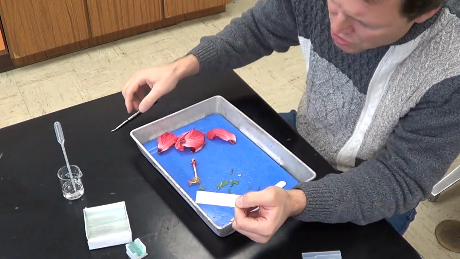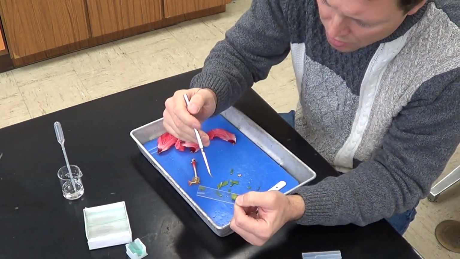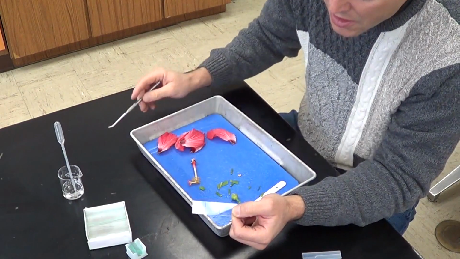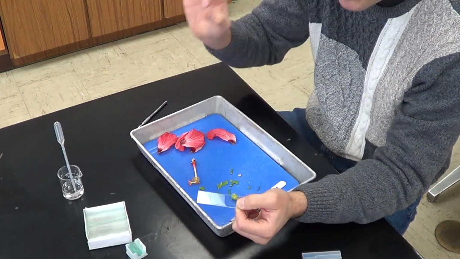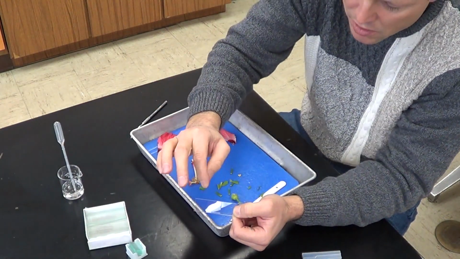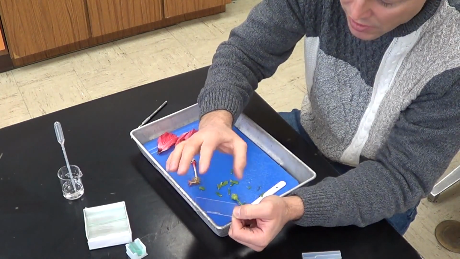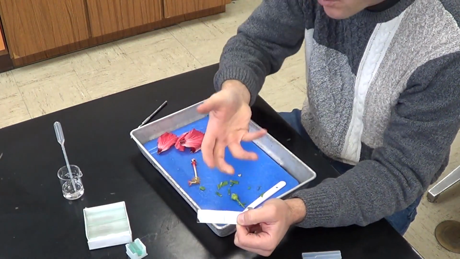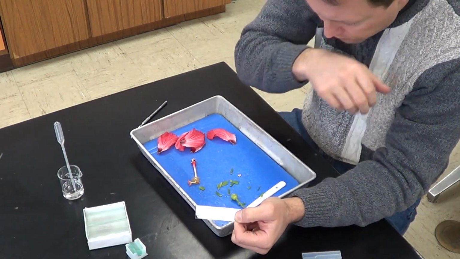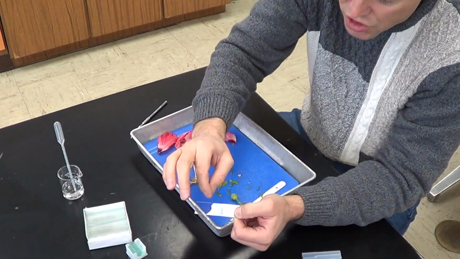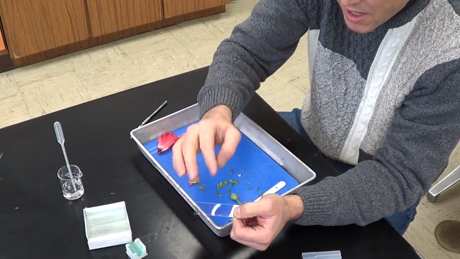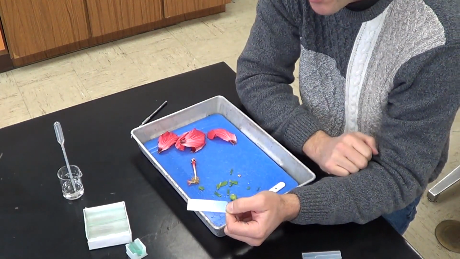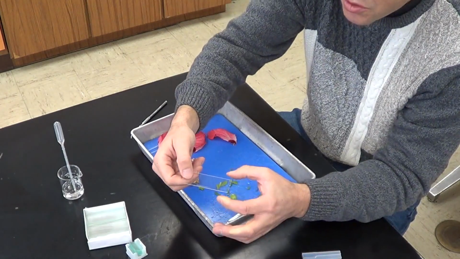If you have a little bit of extra water coming out the edges here, I don't seem to have any extra water, but if you have some extra water coming out the edge, you can take the very corner of a paper towel, and sort of just dab it gently. Not too much, because we don't want to suck all the water out from underneath this cover slip. So very gently just dab some of the excess water with a paper towel, still leaving some water under there. And then you're all set.